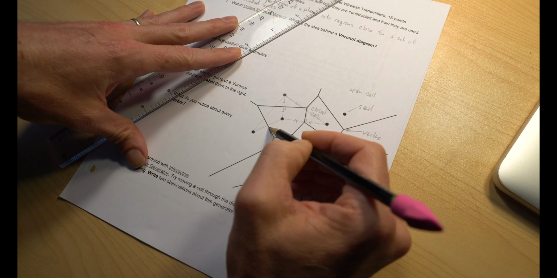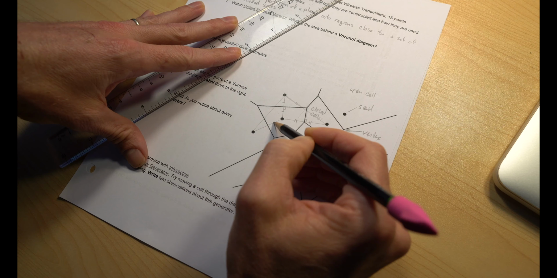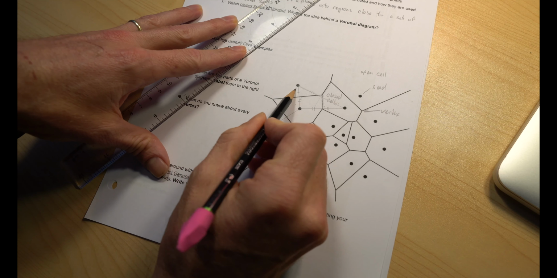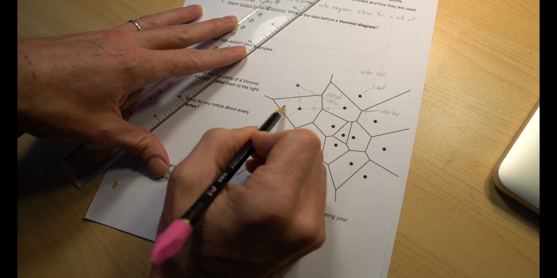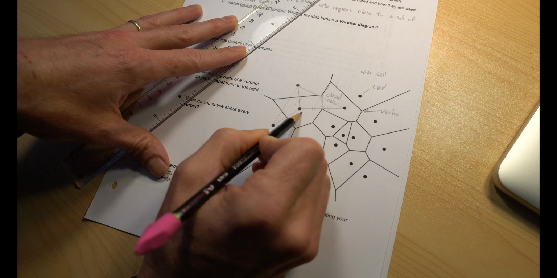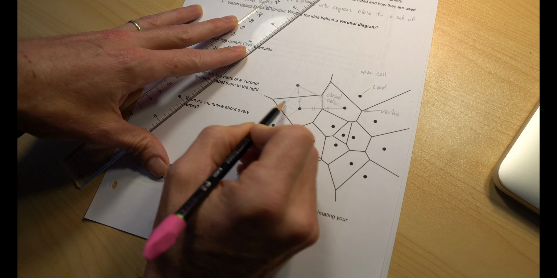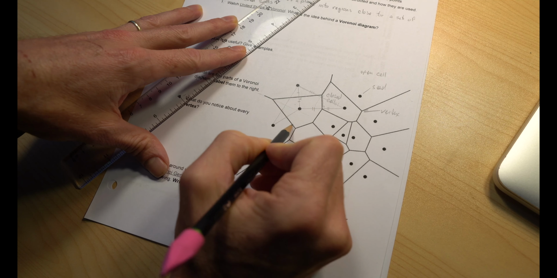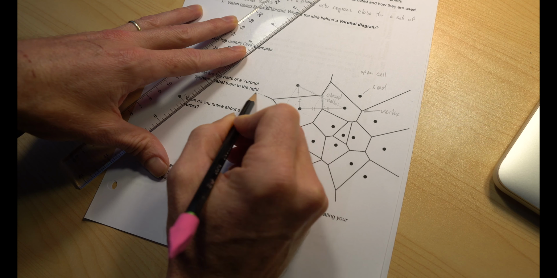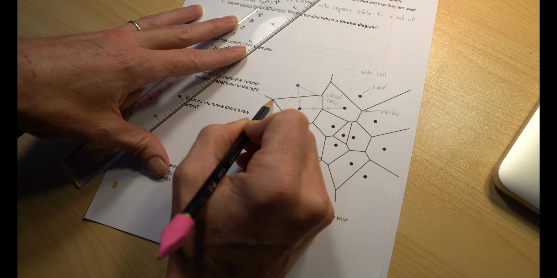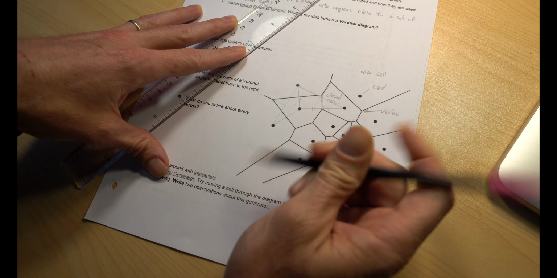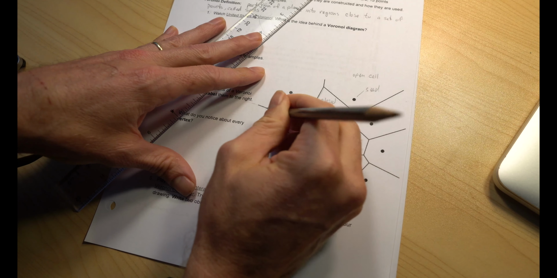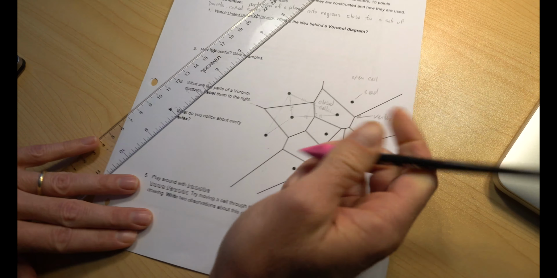So here's this perpendicular bisector this side, and then the perpendicular bisector on this side right here is this line here. But since these are intersecting on this side of the bisector, we don't draw it all the way through, and so we end up erasing that part of the bisector.